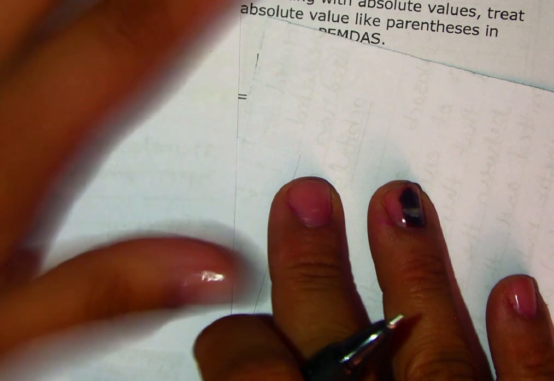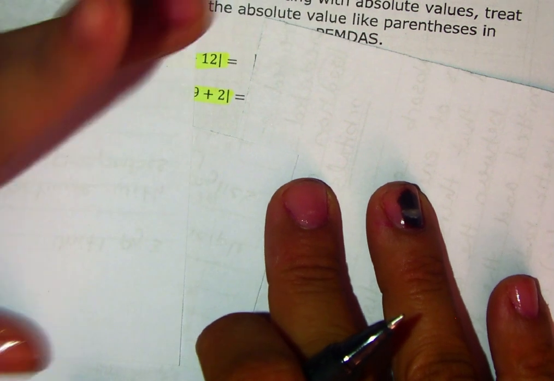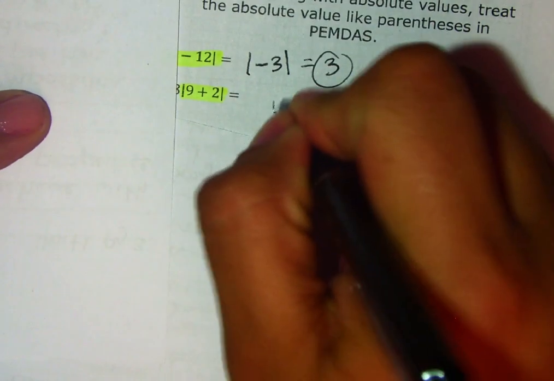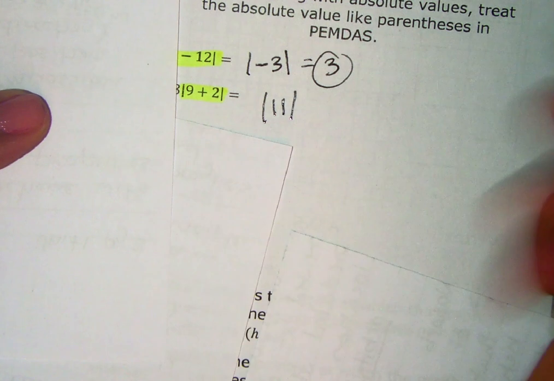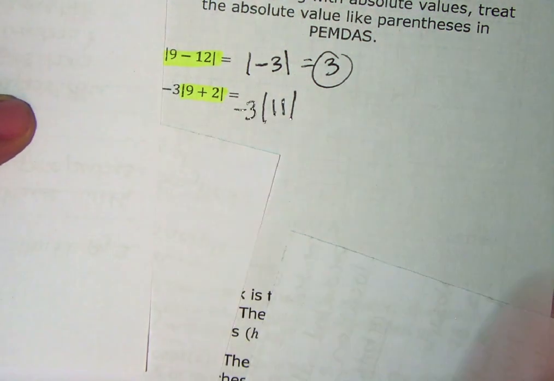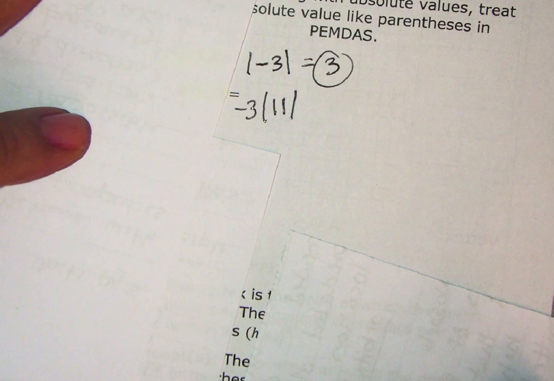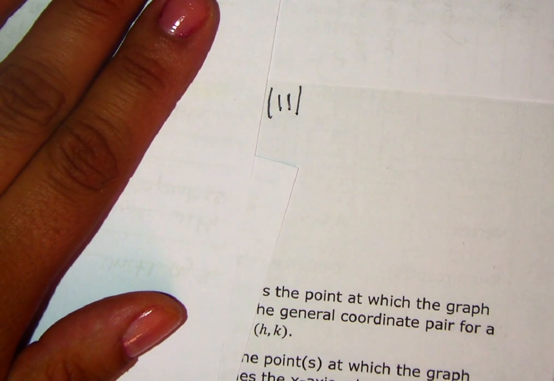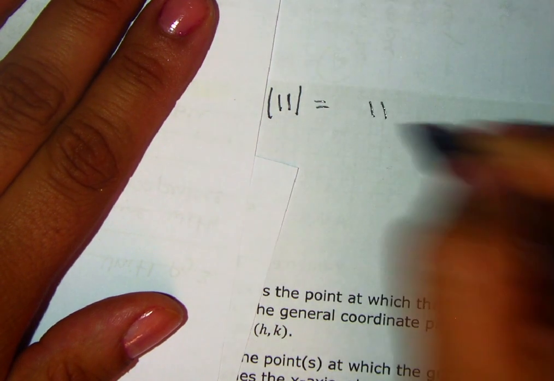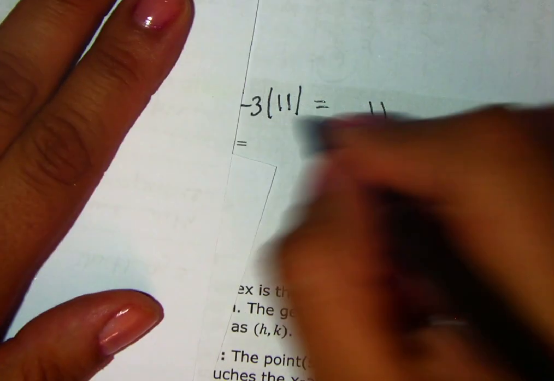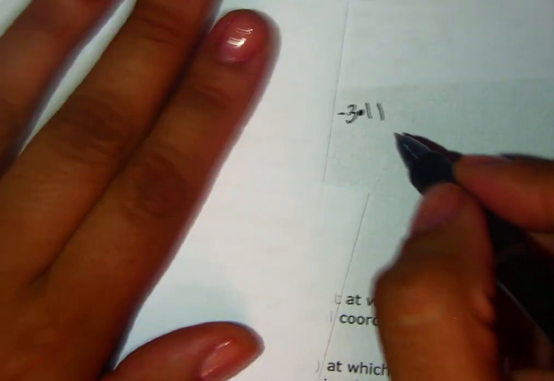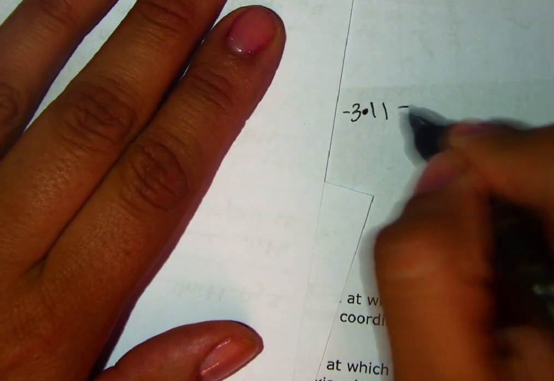So ignore the -3 and only focus on that absolute value of 9 plus 2, which is 11. So you're just going to write the absolute value of 11, and then the -3 in front. Now that you have that, ignore what you had and only focus on the absolute value. The absolute value of a positive 11 is just 11. And now that you've cleaned that up to a simplified version, look at the -3 in front being multiplied times that. So you end up with an expression that is -3 times 11. So that's -33.